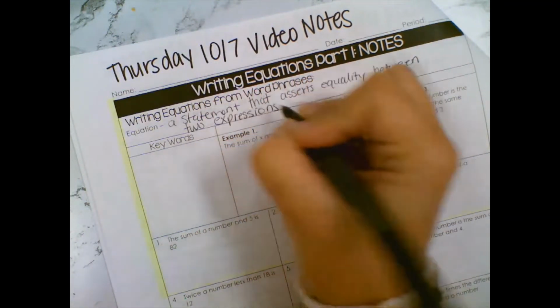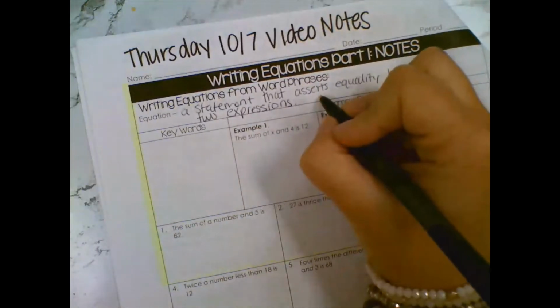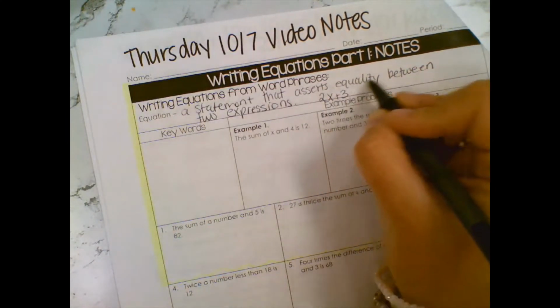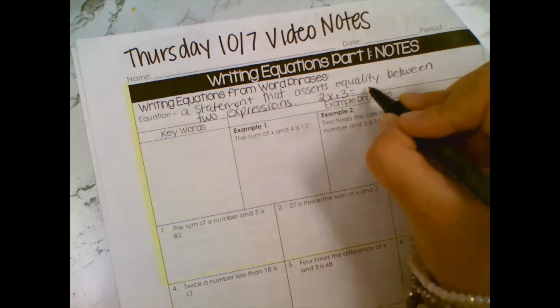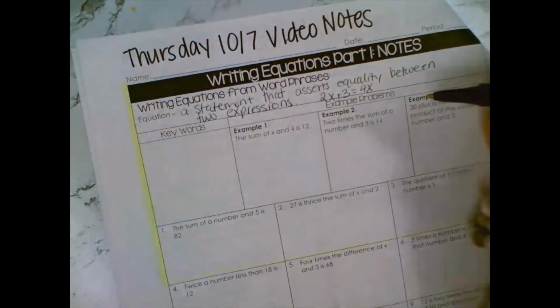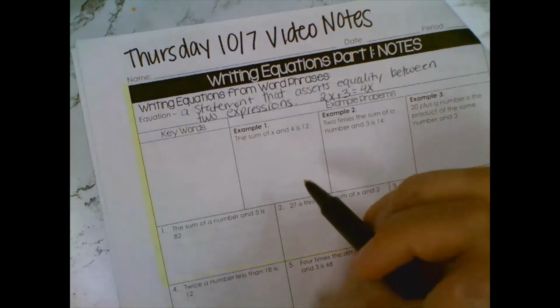So remember, an expression is just something that has numbers and variables. So an expression could be 2x plus 3, and I'm saying that this is showing equality, so equal to something like 4x, right? So an equation basically just has an equal sign. So what does that look like in word phrases?